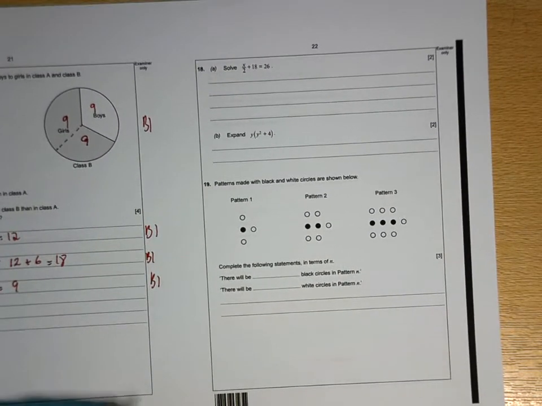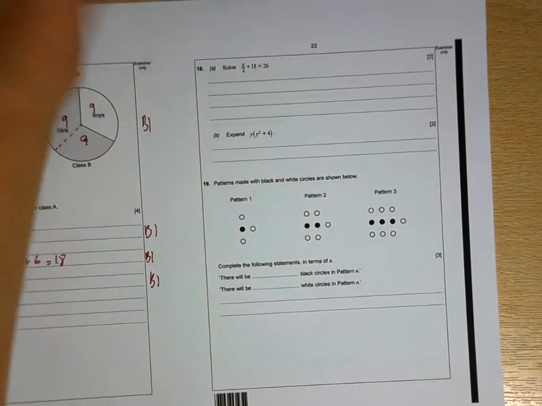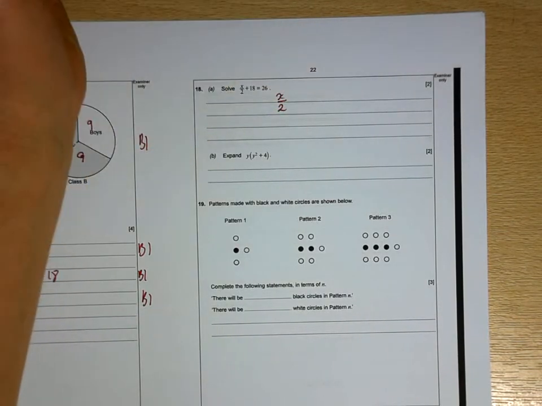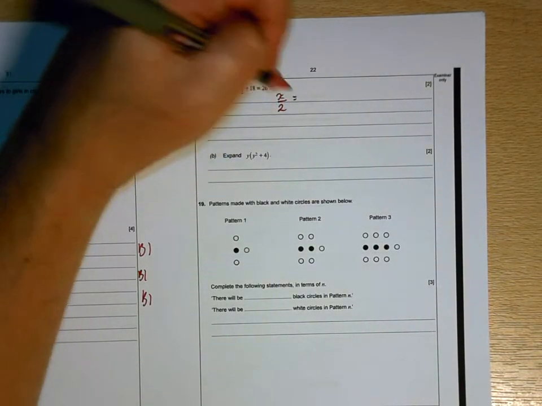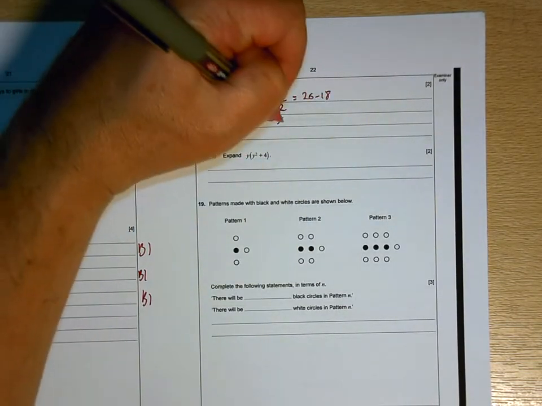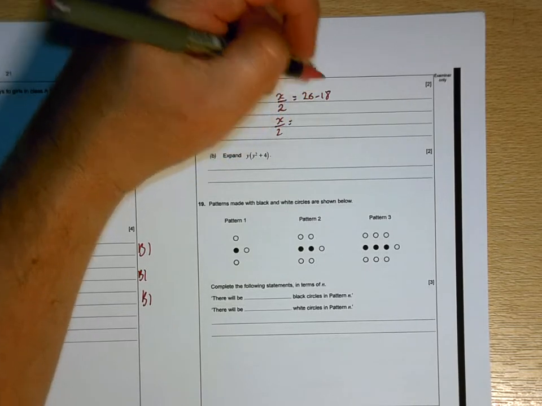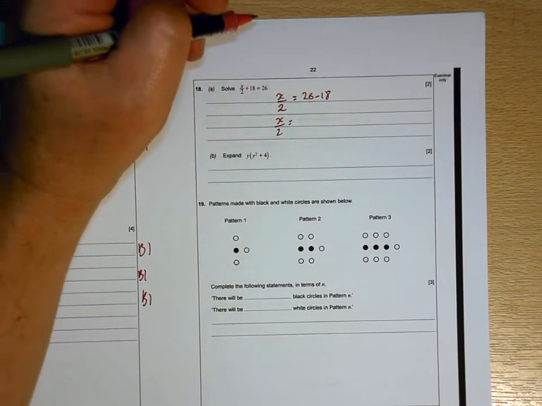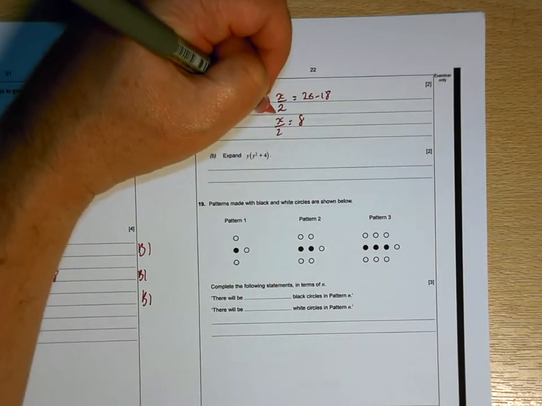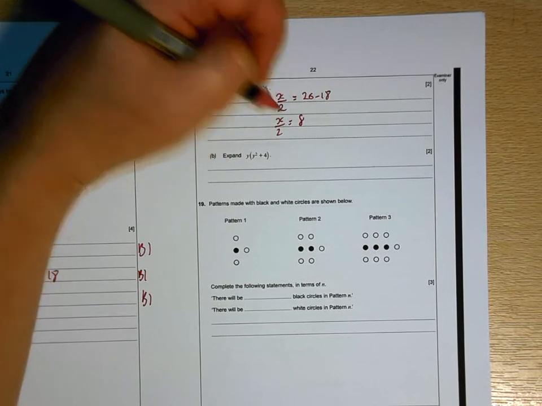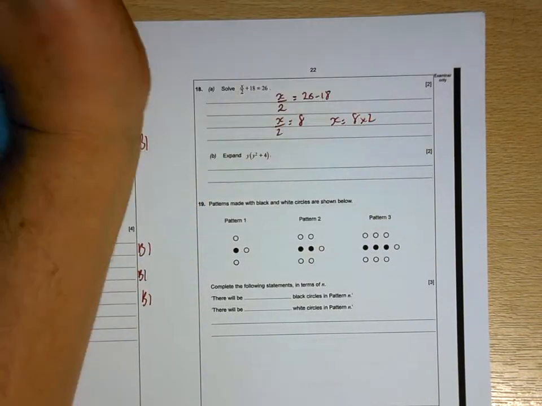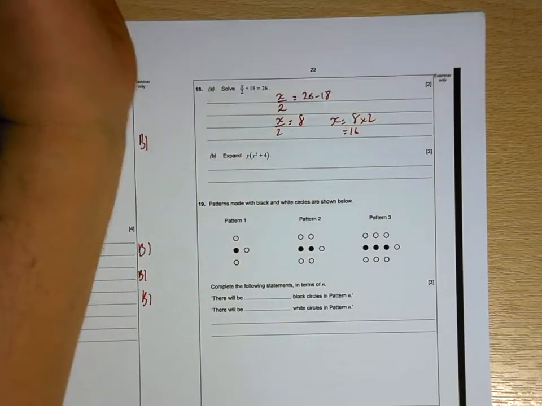Question 18, equation. Okay, first thing to deal with is the add 18. We've got to get rid of the add 18. We do that by doing the opposite of adding 18, which is subtracting 18. If I take the 18 off that side, I have to take it off that side as well. 26, 18 to take away 26 is 8. The x and the 2 are joined by divide. The opposite of dividing by 2 is multiplying by 2. If I multiply that side by 2, I've got to do the same there. So x is 16.